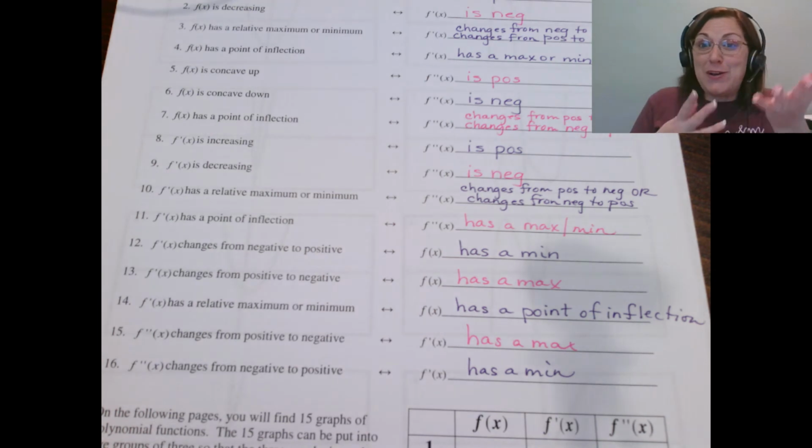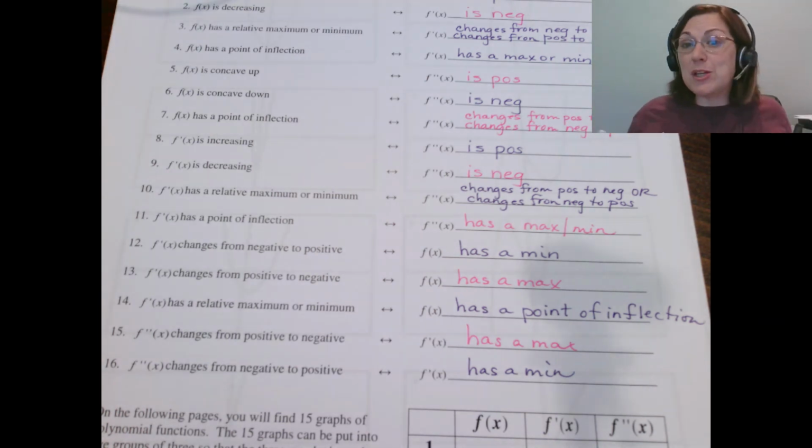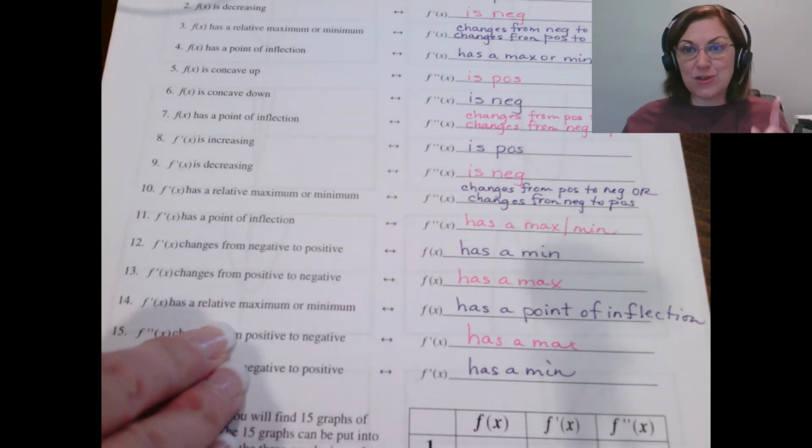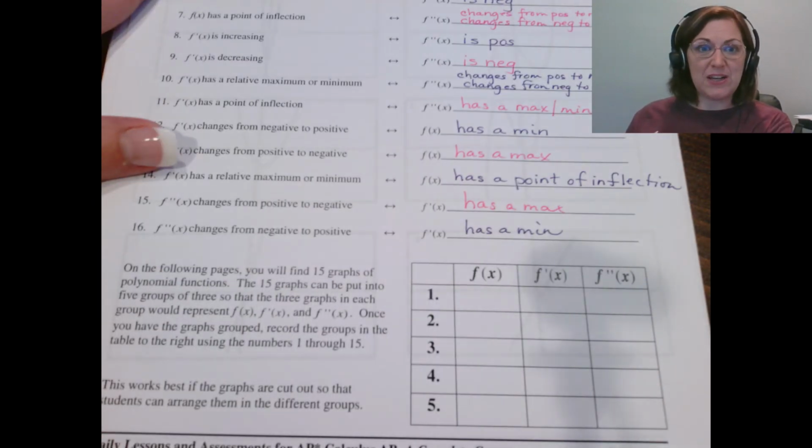because you're not going to know. Are you going to be looking at the function, or are you going to be looking at the first derivative? You won't know what the question will be until you're told. And so quiz yourself on these. These connections are uber important.